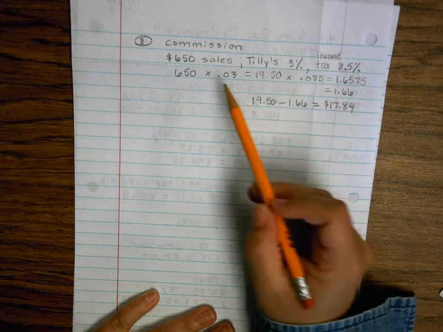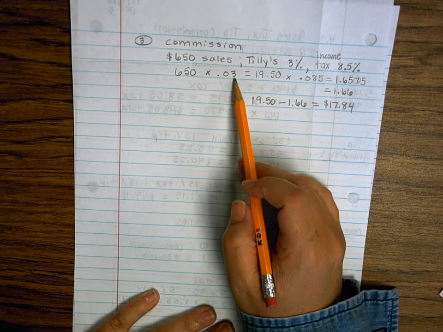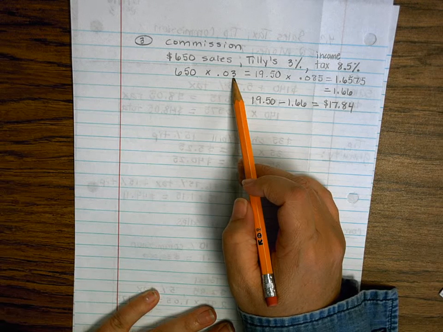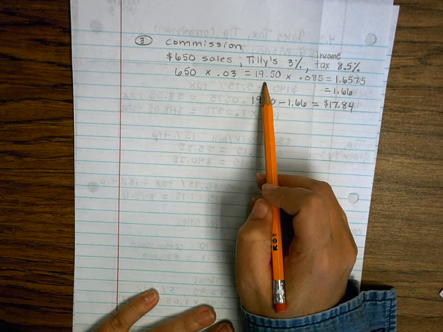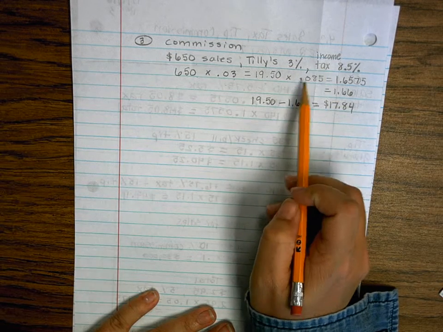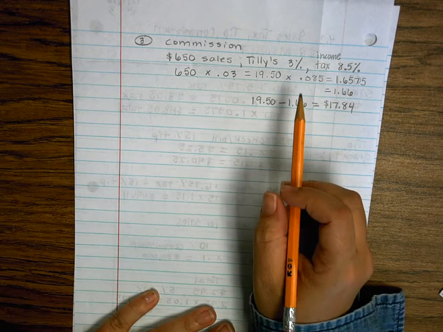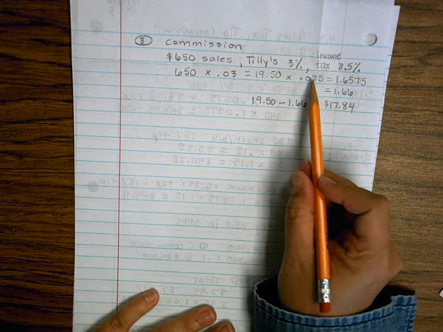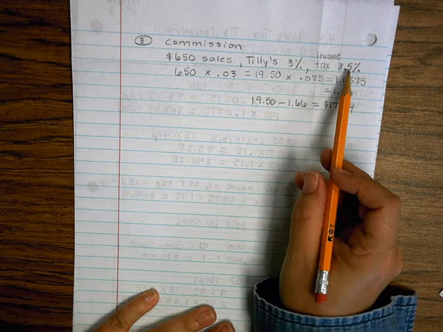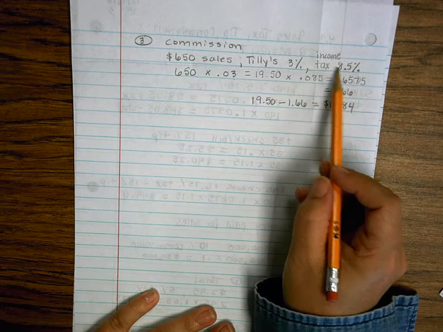All right, so we have 650, and we get to keep 3% of that. 3% of that is 19.50. Does that make sense to everybody? That part's okay? But then when you pay tax, they take that out of your income. They automatically deduct it on your paycheck. You'll see a big deduction the more money you make. So whatever tax bracket you're in, it's different based on how much money you make. But let's say you're in this bracket where they take 8.5%.